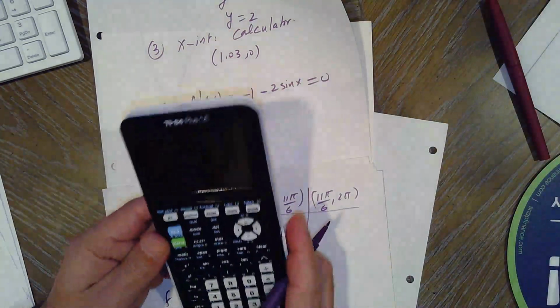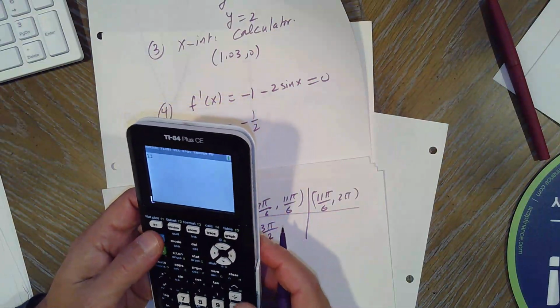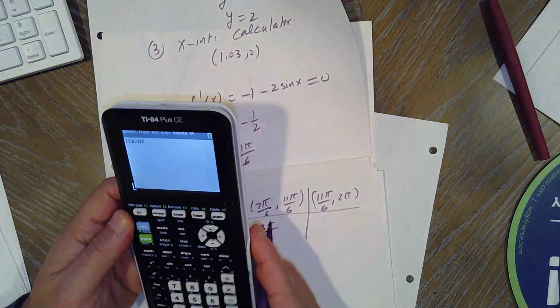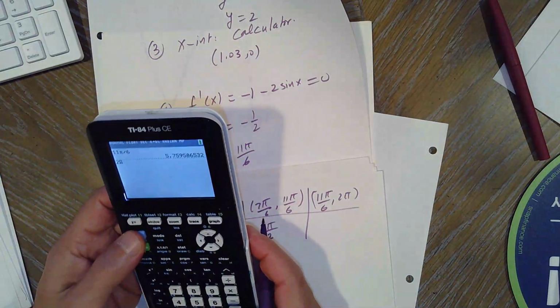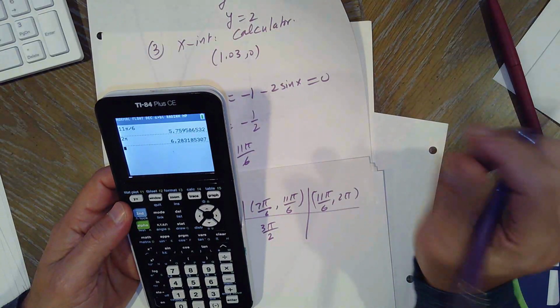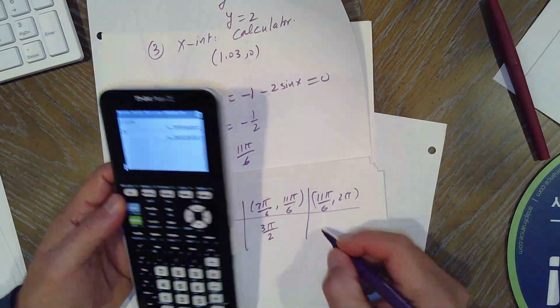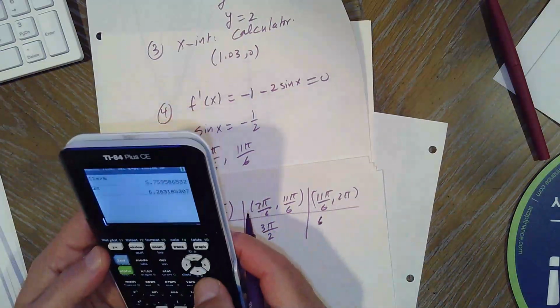If you're not sure, just figure out what these values are. 11 pi over 6 and 2 pi, because there's no specific value on the unit circle, these are close to each other. So between 5.76 and 6.28, we can pick 6 radians.